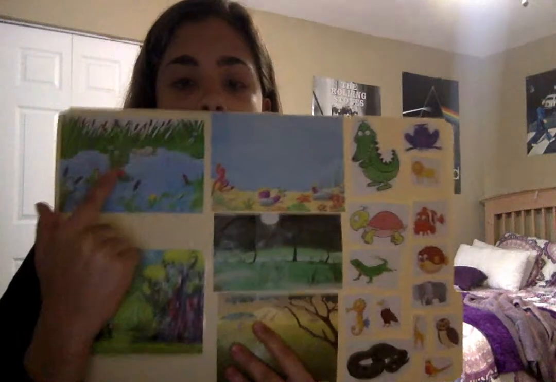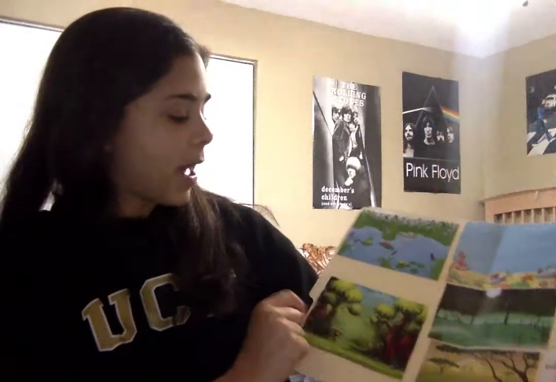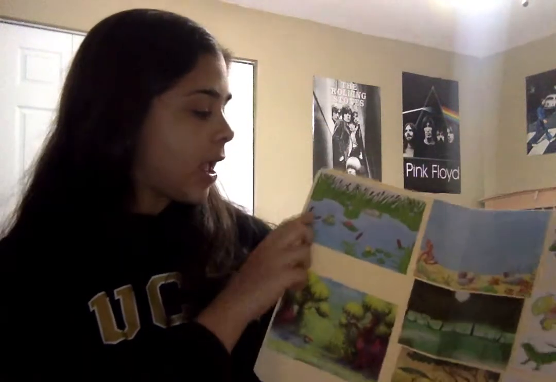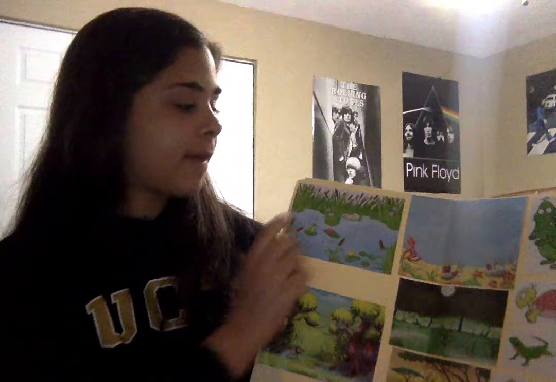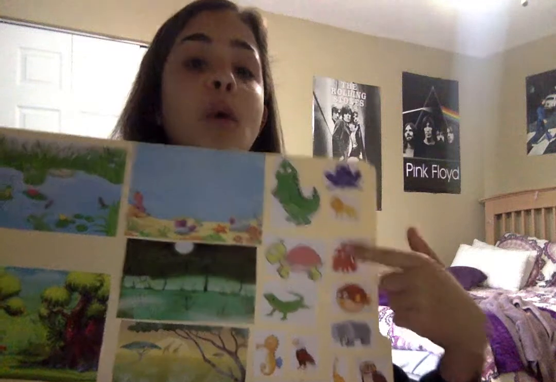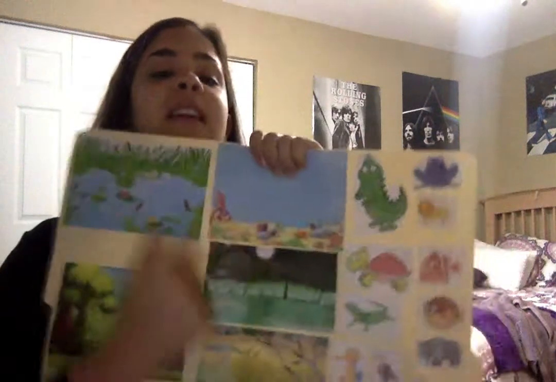And my last file folder goes more on the habitat side. So I have this, and I have different pictures of habitats that different animals belong to. So for example, we have a rainforest with lots of trees, a little pond area, an ocean, a swamp, and a grassy savanna. And what the students are going to do, I have little stickies on this side, and they're going to take the animal off with the sticky and place it in its correct habitat.